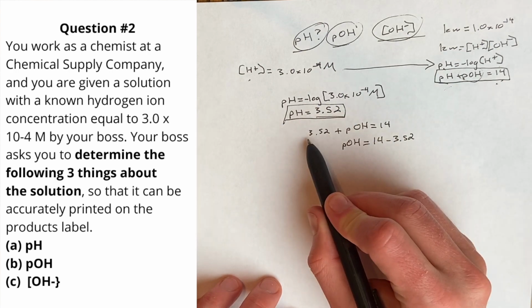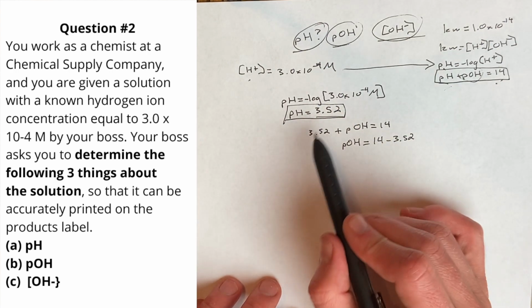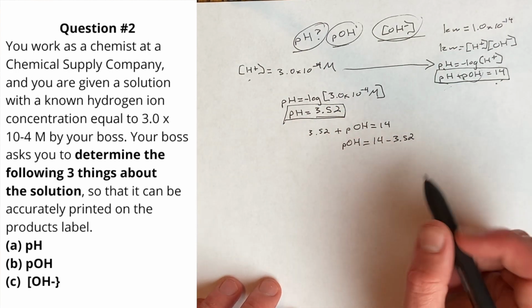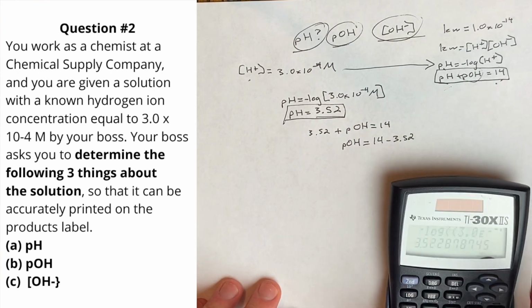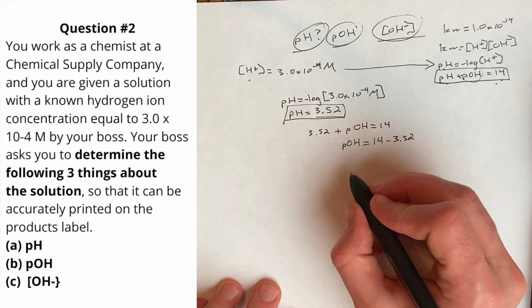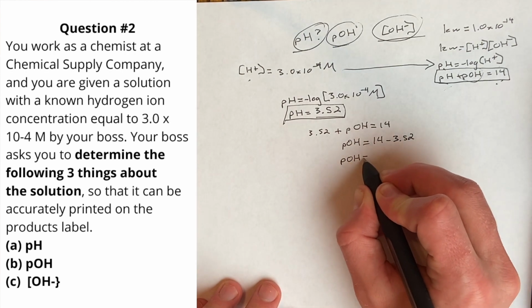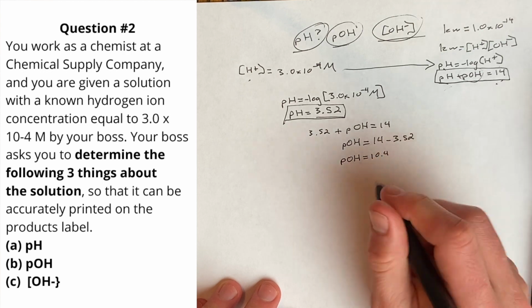This is a positive number, so we have to subtract it from both sides to get it on the right side of the equation. And then we just subtract this out in our calculator. Some of you have probably already done that in your head, but I am old, so we're going to get a pOH of 10.48.